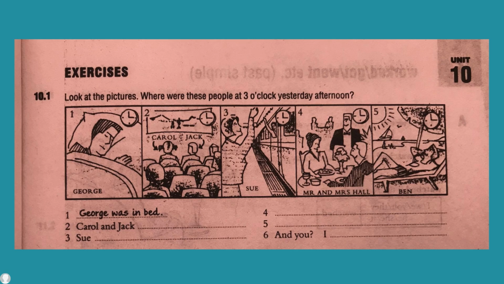Now let's move on to the exercises. Here you have to look at the pictures and say where these people were at 3 o'clock yesterday afternoon. So first one, George was in bed. The second one, Carol and Jack were at the cinema. The third one, Sue was at the train station.